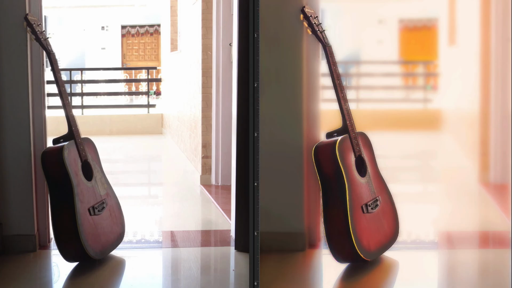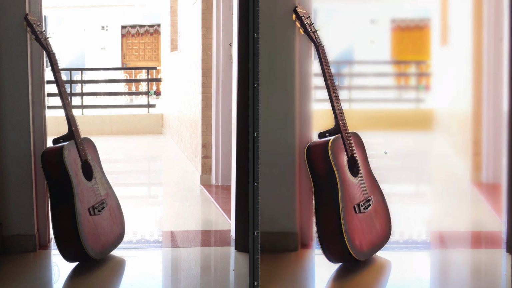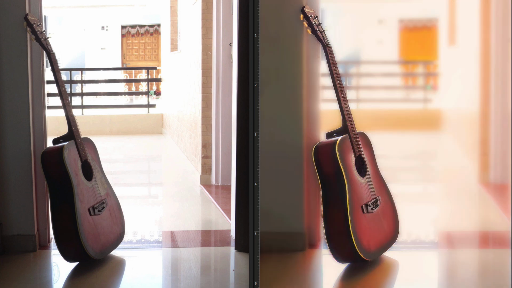I've done two versions actually. One is a bit on the soft side, and the other one is normal, which is this one, and this is soft, misty kind of look.